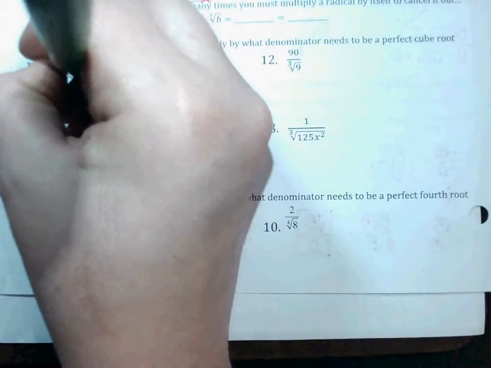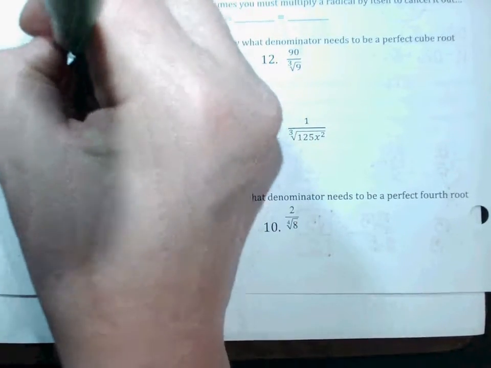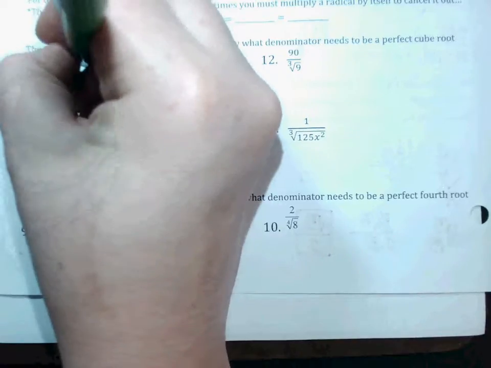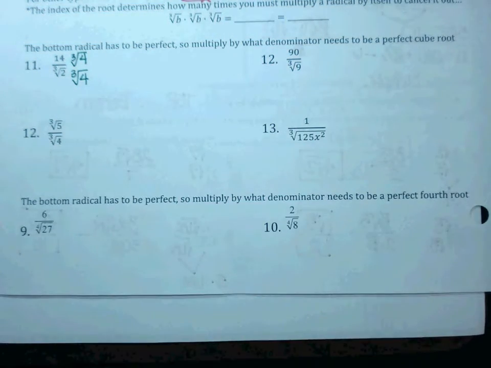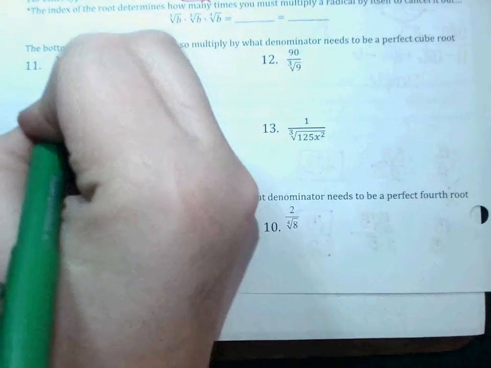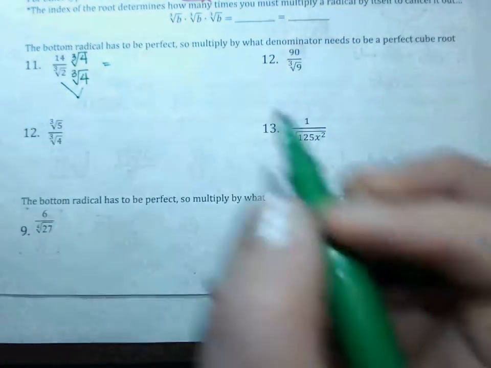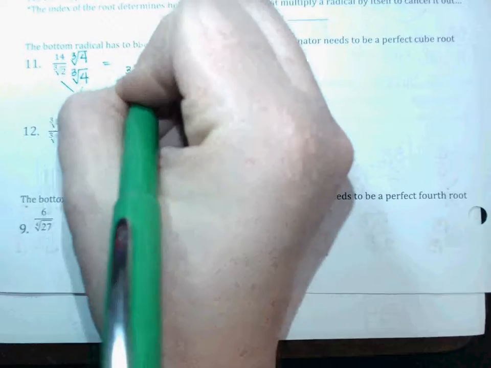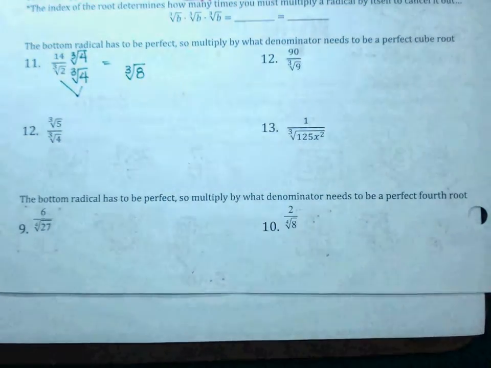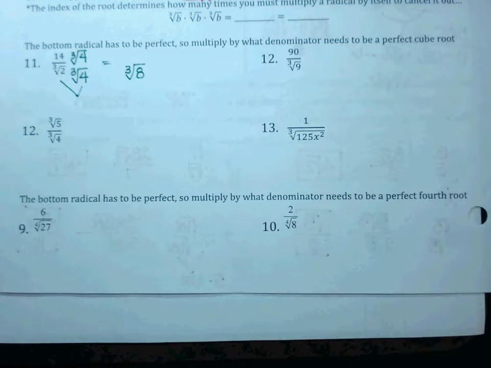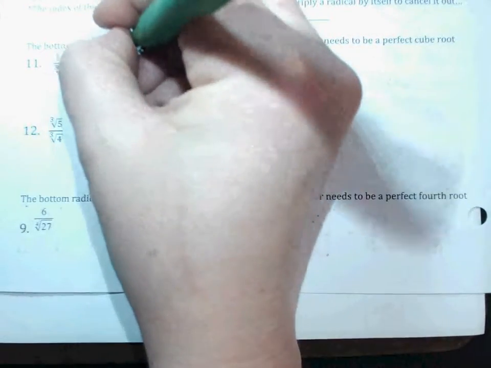So I'm going to put a cubic root 4 bottom and top. Now, one more time, why am I doing that? Because when I do cubic root 2 times cubic root 4, that's the cubic root of 8. And is the cubic root of 8 perfect? Yes. So on top, I'm going to have 14 cubic root 4.